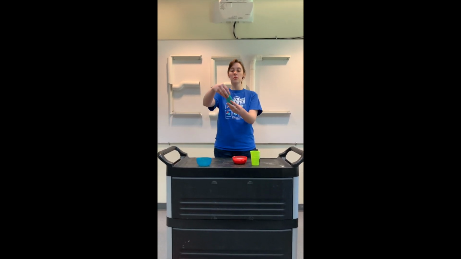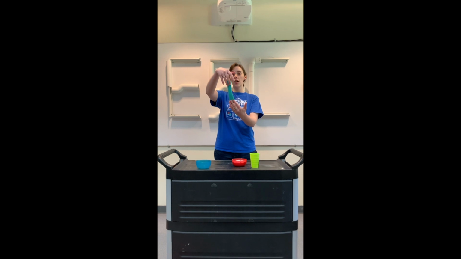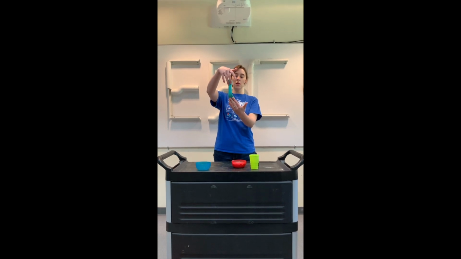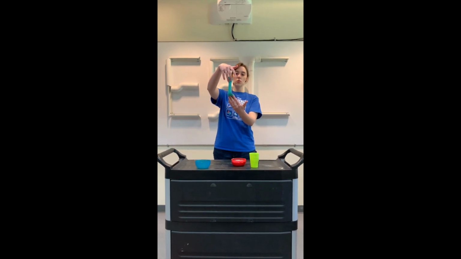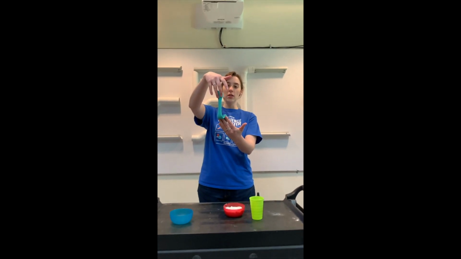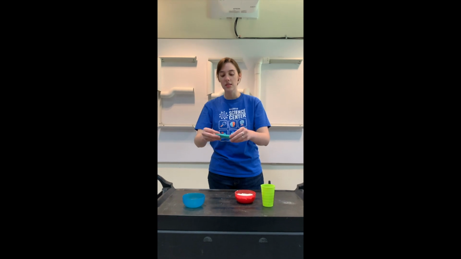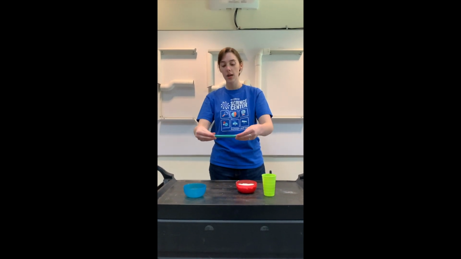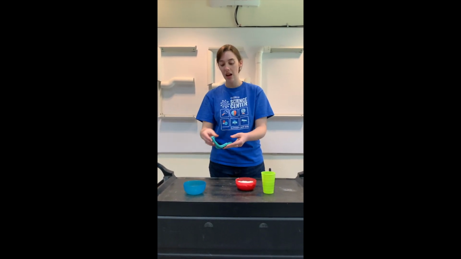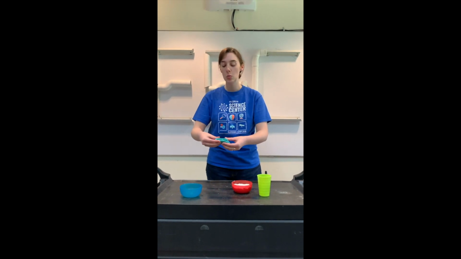So I have a slime sample here. Now you can tell that I'm not really moving my hands too much, but it is slowly but surely dripping down to my lower hand. But it is still somewhat solid because I can still grip it, move it around. It's not a liquid that is just dripping everywhere like water.